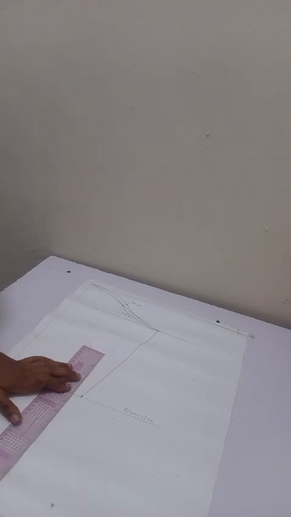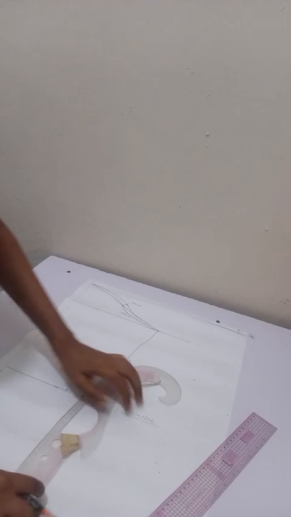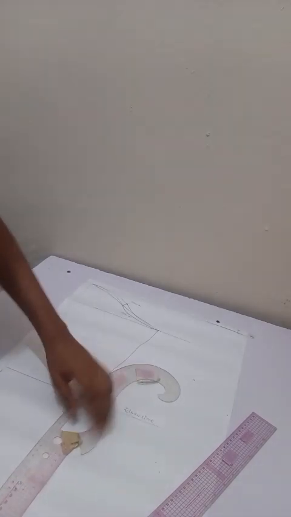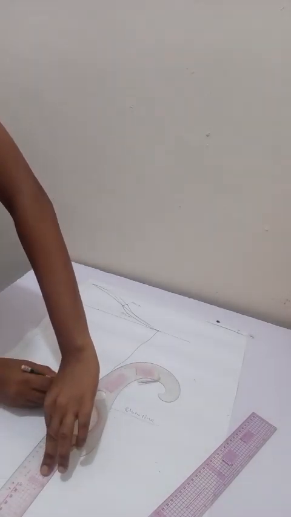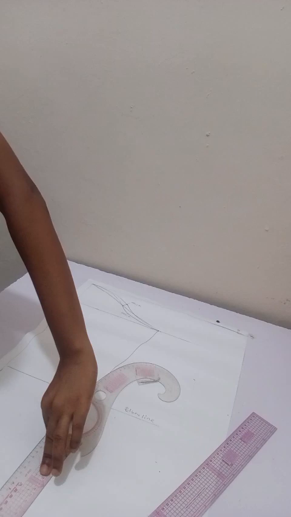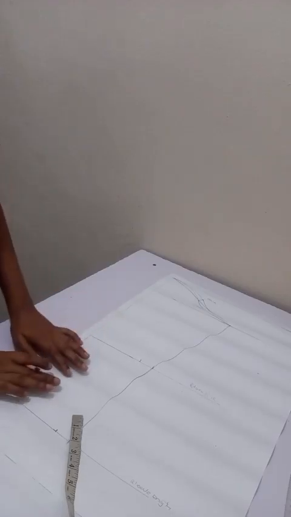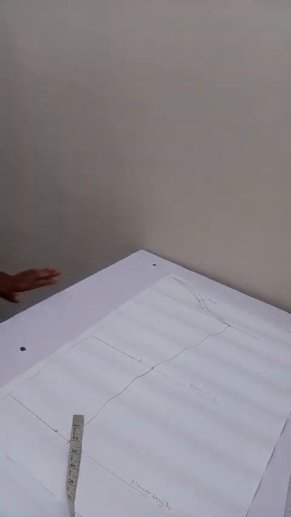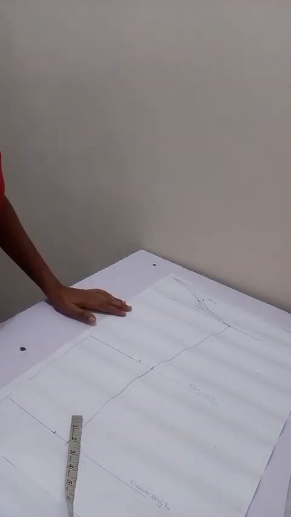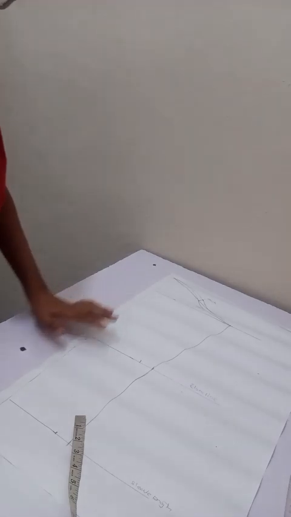You can use your curve ruler for this part. Can you see? So this is our basic sleeve. Now we want to draft our funnel sleeve.